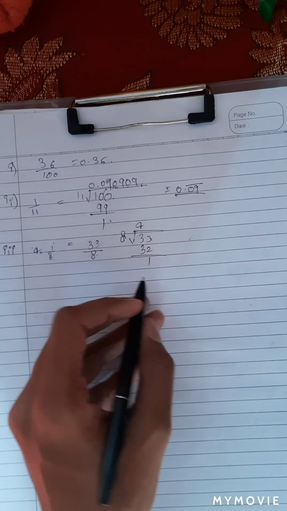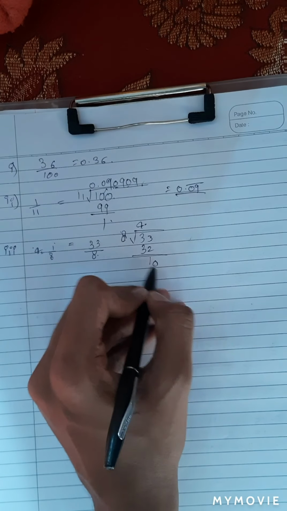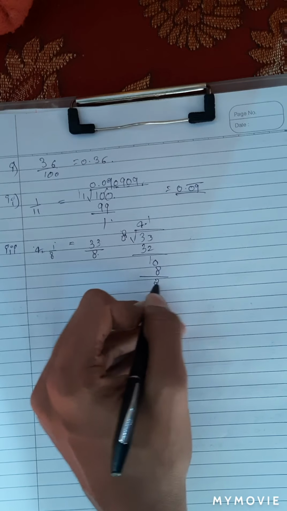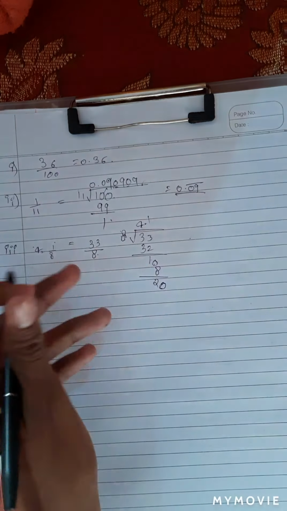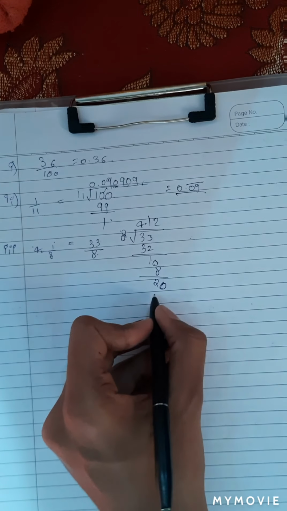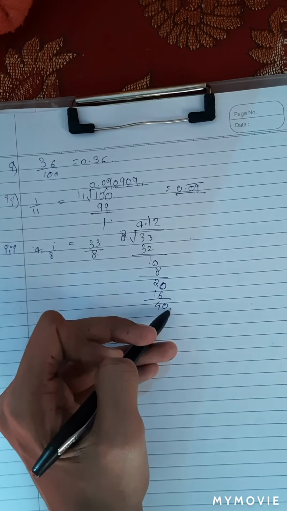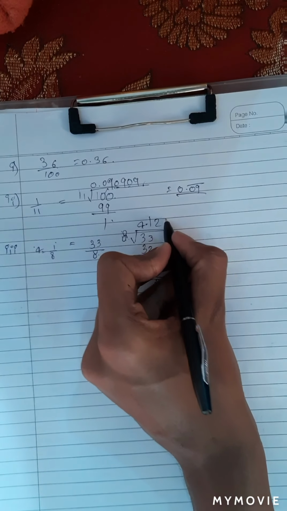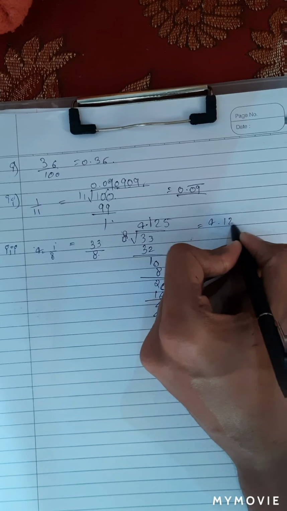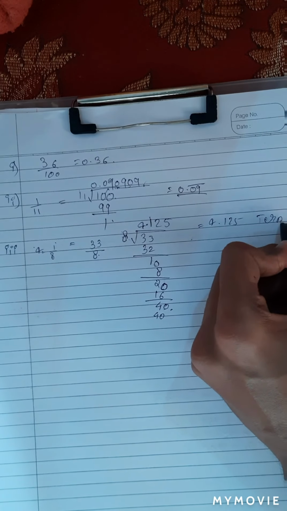Here we get 1, and as 1 is not divisible by 8, we add a point and a 0. So 8 1s are 8, which is closest to 10, and we get 2. So we add another 0. The closest number to 20 is 16, which is 2 times 8, and we get 40. And the closest number to 40 is 40 itself, as 5 8s are 40. As you can see, the answer is 4.125, which is a terminating decimal expansion.